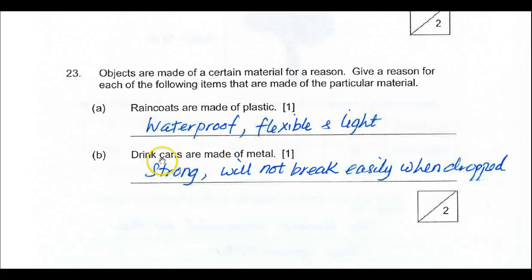Okay. Now, drink containers are made of metal because they're strong. They will not break easily when dropped. Okay, not glass, but something which can contain the water.